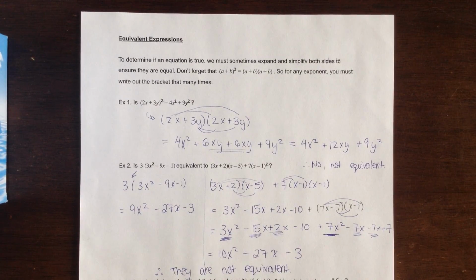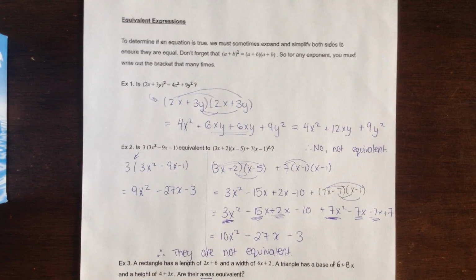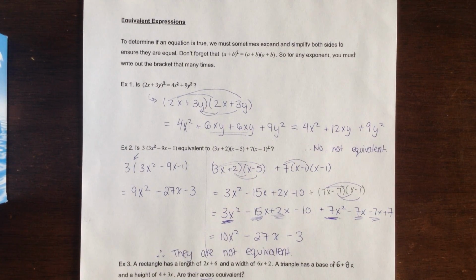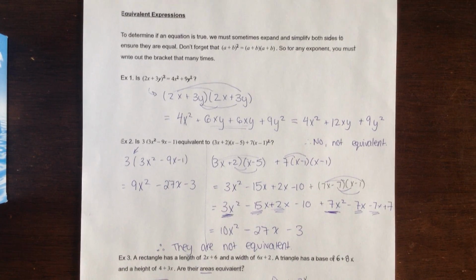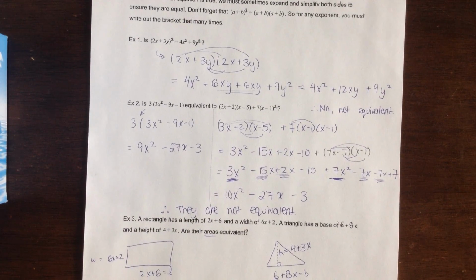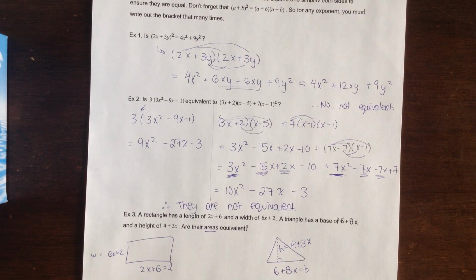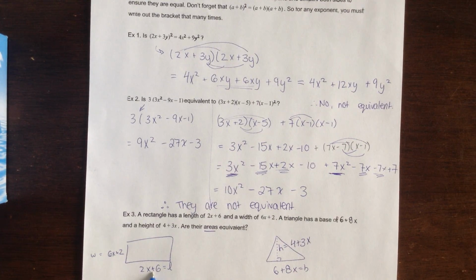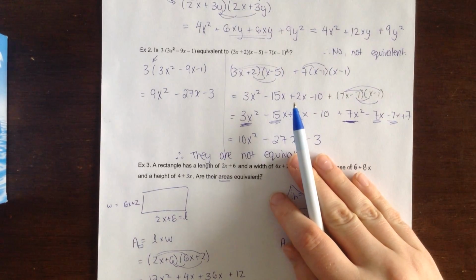Okay, let's try a word problem now. We've got a rectangle and we're given its length and width. And we've got a triangle, we're also given its length and width. If it helps, you can draw a little sketch so you have an idea of what you're looking at here. You might have wanted to switch your length and width. Ultimately, it really doesn't matter. For our triangle, our base is usually going to be across the bottom, and then our height is coming up at a right angle. So we want to just create our equation here.